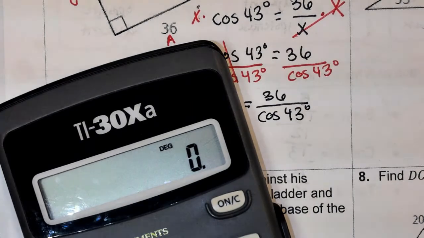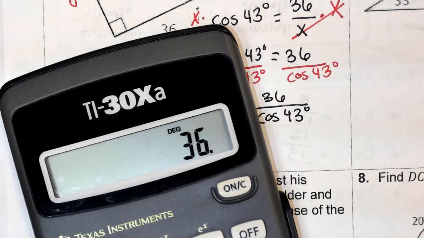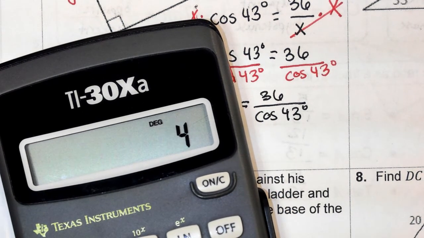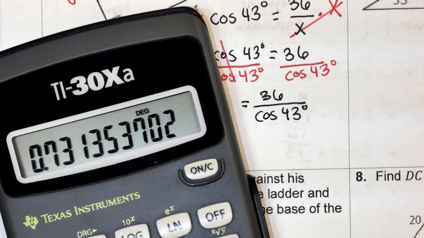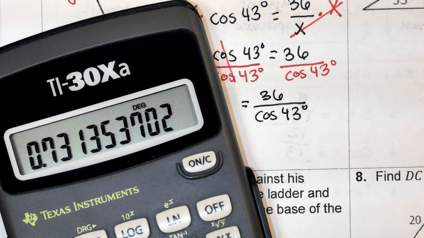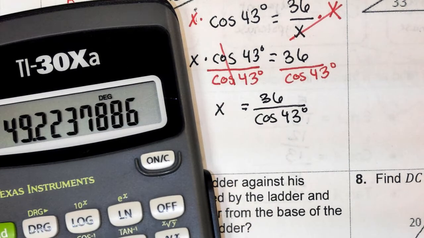I'm going to start out on this one, 36 divided by, and then I'm going to put in my degrees, 43. My function was cosine, so I'm hitting cosine of 43 to get that. Then I'm hitting equal. It's going to tell me my length. X equals 49.2.